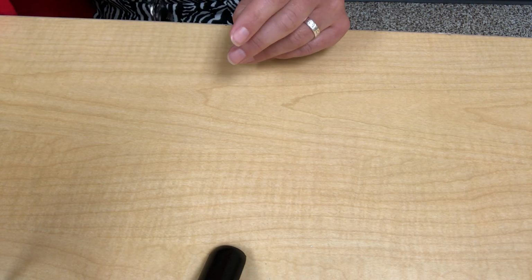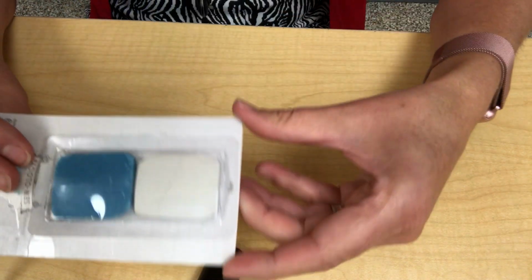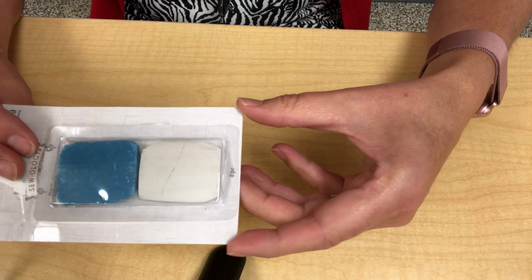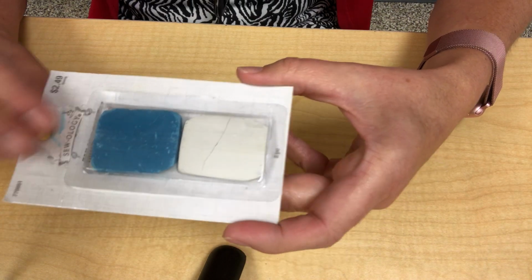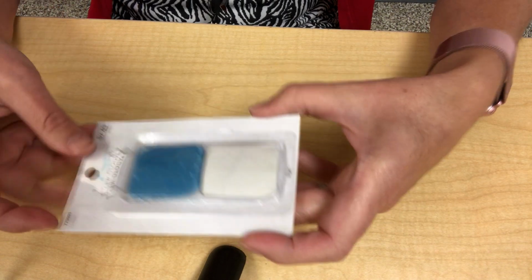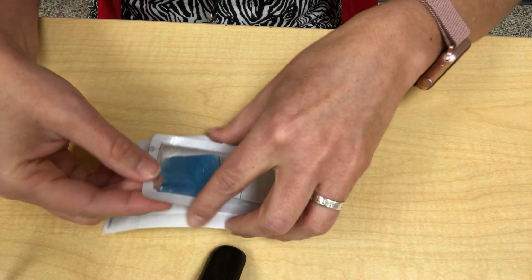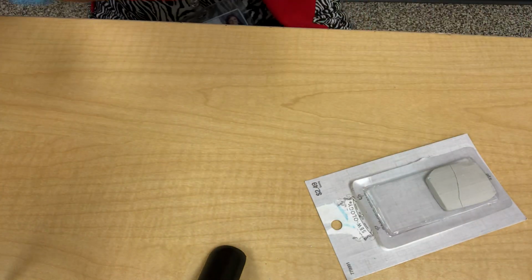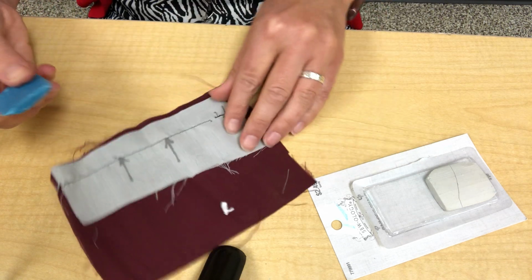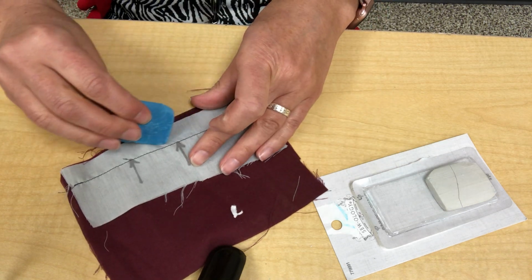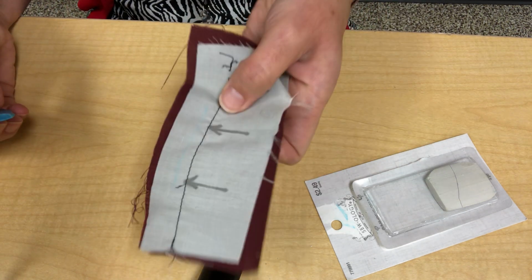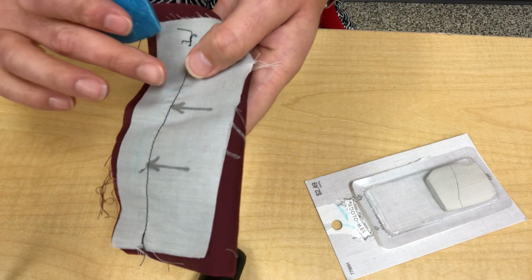Okay, so another thing that we might be using in class is called tailor's chalk. This is going to be what marks our fabric so that we can make sure that we have the line that we need. So if I were to pull this out and I want to make a line right here, I could make a line just like that, and you can see that I have a line there, and then I would have something to cut on.